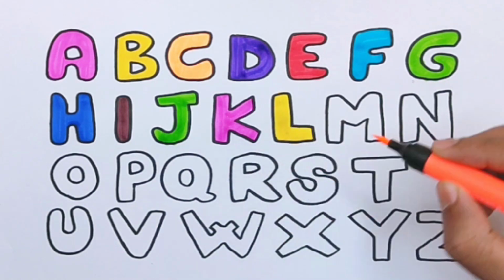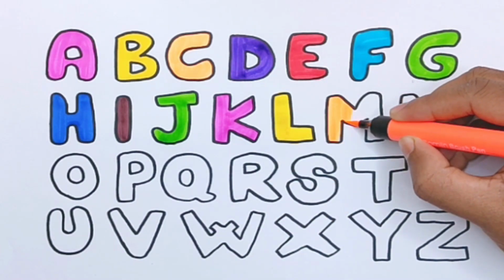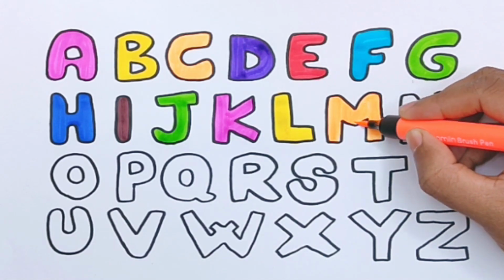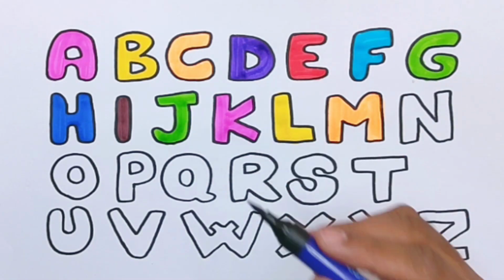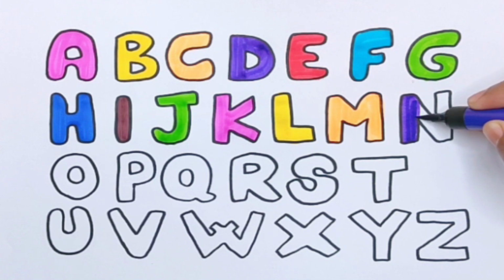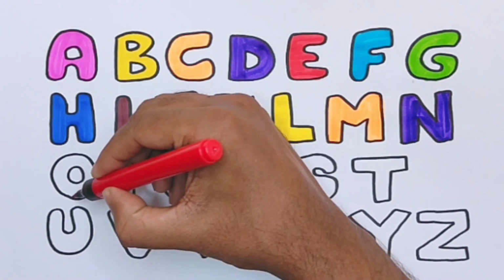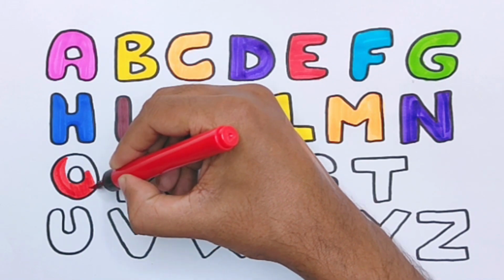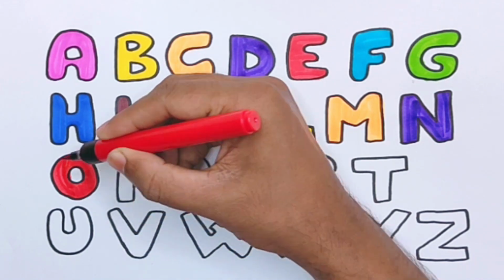Orange color. M. M for mango. Purple color. N. N for nuts. Red color. O. O for onion.